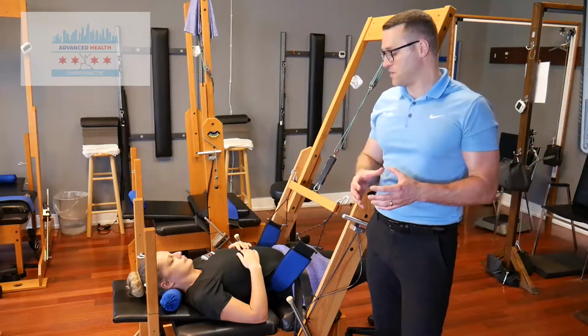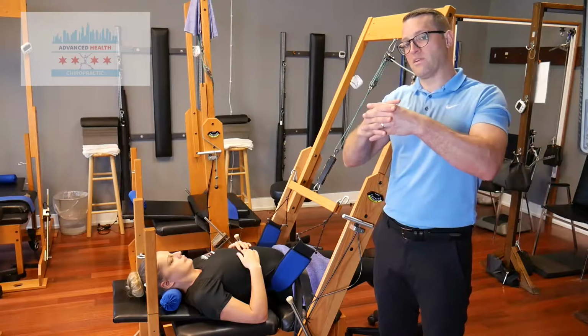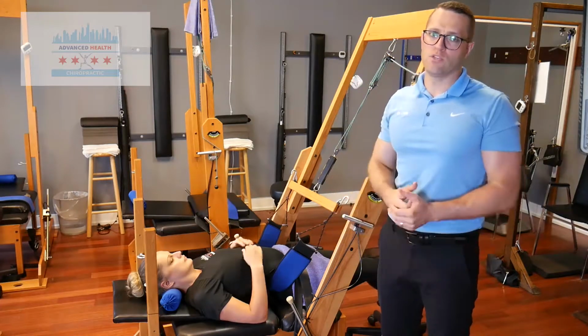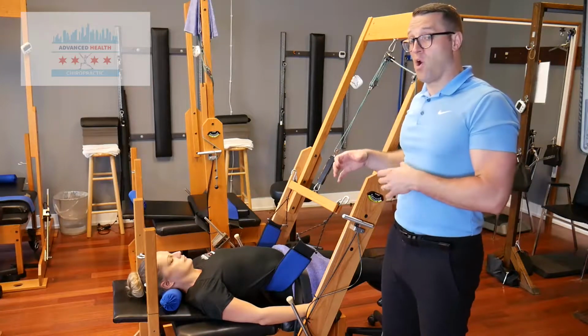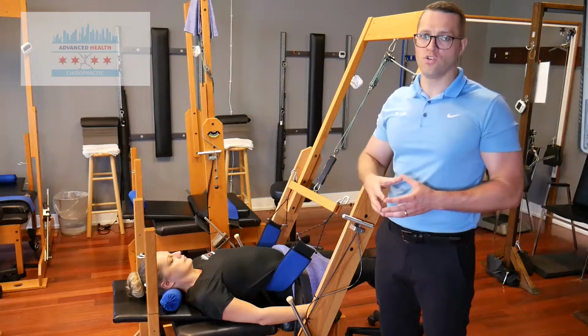By holding it there for 6 to 10 minutes, it creates a creep effect. The ligaments in your spine are allowed to heat up, and as they heat up, it allows your spine to stretch back into its normal position. So we can objectively change the shape of your spine and offer long-term results for your low back pain.